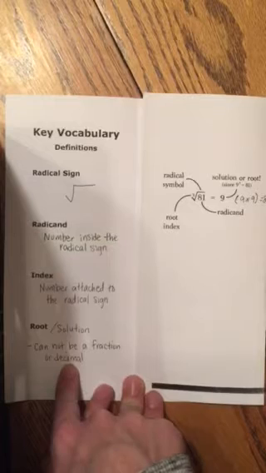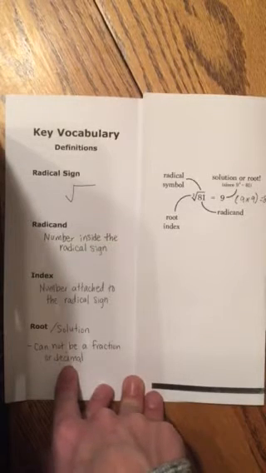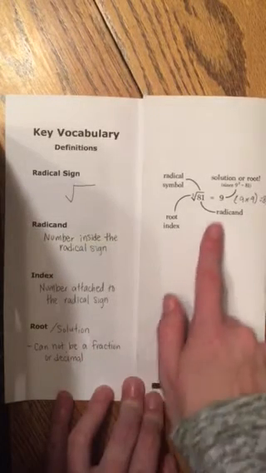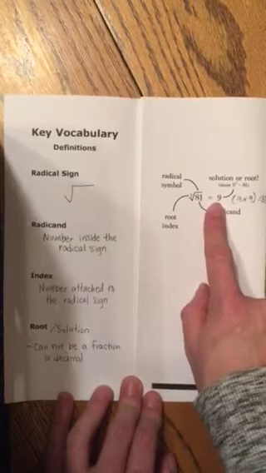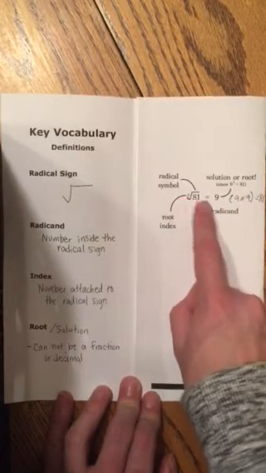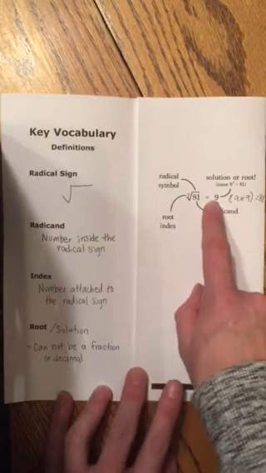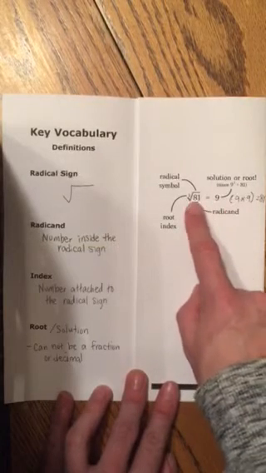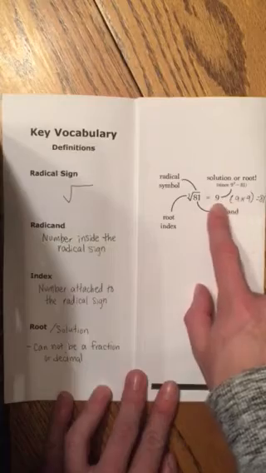This number cannot be a fraction or a decimal, and this is the number that we multiply. So in our example, 2 times. Because of that 2, we know that this number, something times something, needs to equal 81, and that is number 9.